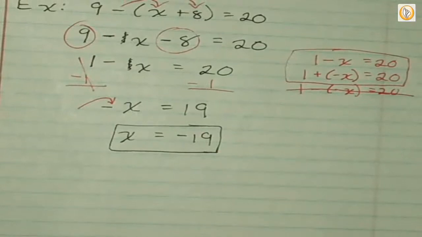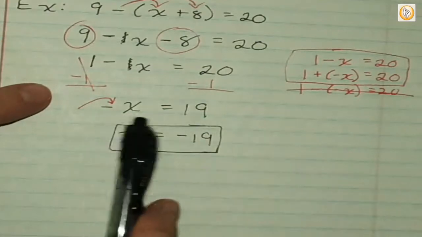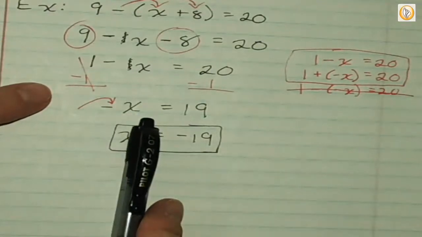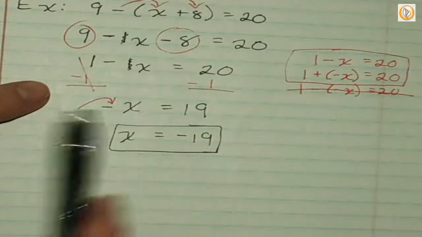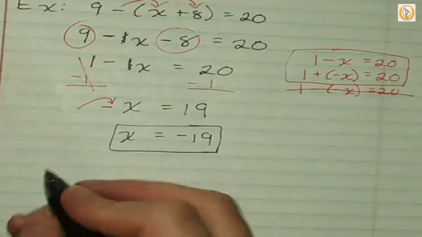I have a question. Sure, go ahead. Would you count off if we did negative x equals 19? If you did this? Yeah, that'd be wrong. You can't have that negative there. Good question.